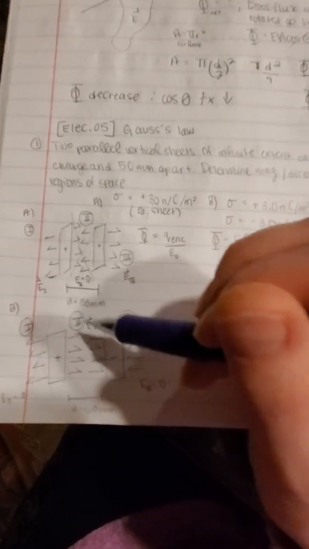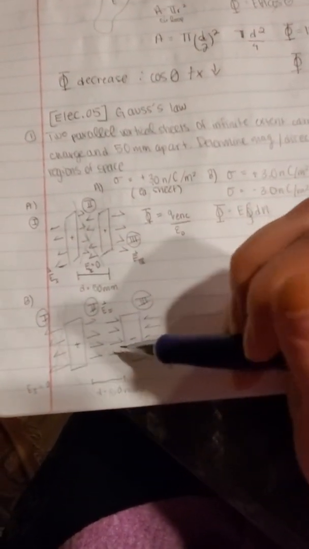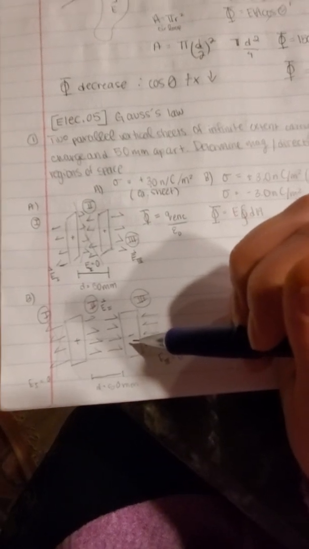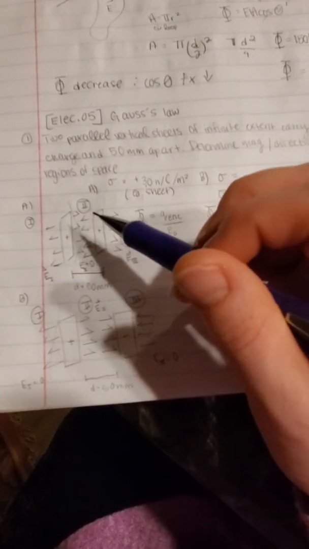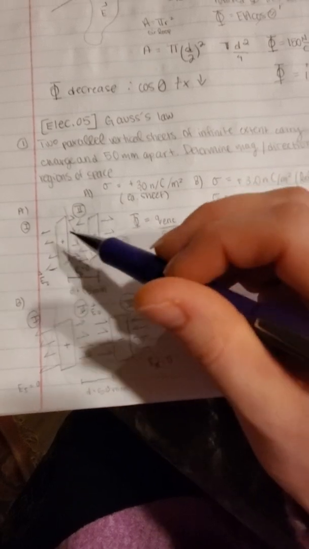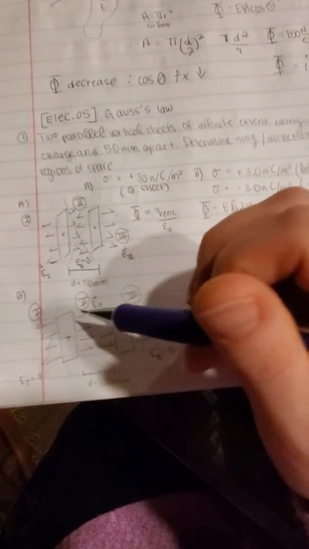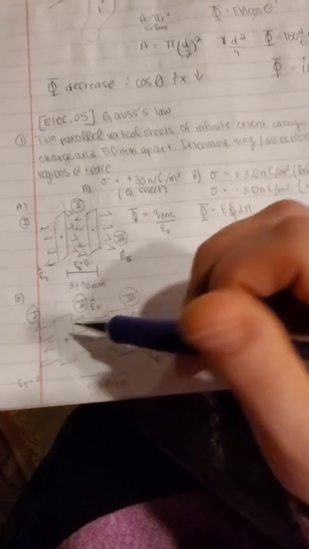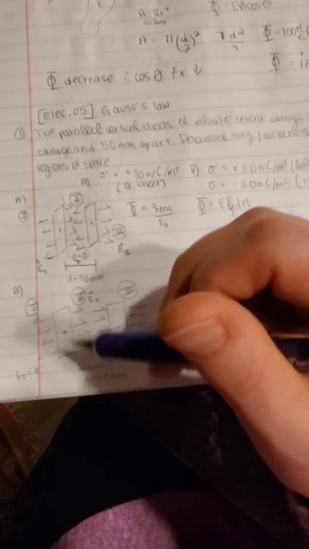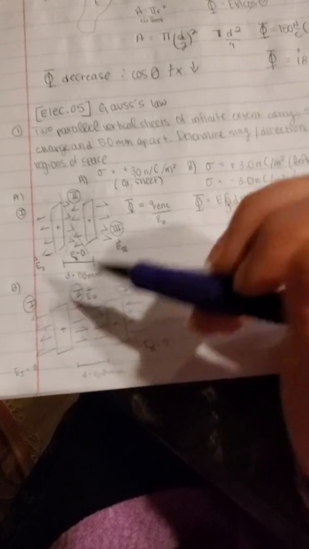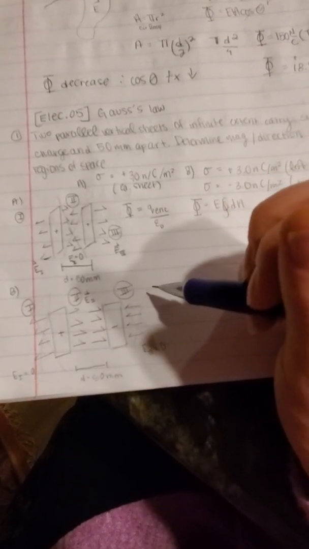And then in this case where this sheet is positive and this sheet is negative, it's going to be the opposite of what happened here, in the fact that on this side, due to them pointing in opposite directions, there will be no electric field, same as over here.